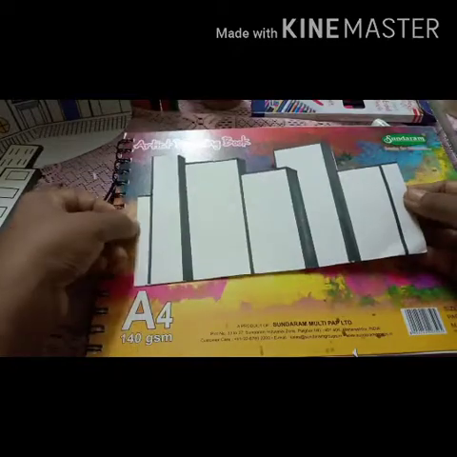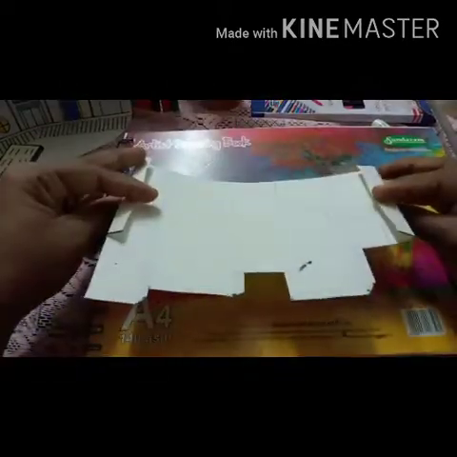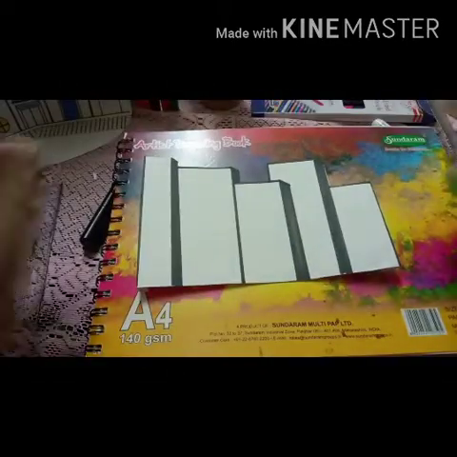So now we are done with drawing the buildings. If you see, I have left a little bit of space at both the sides. This space was left purposely. We will fold those two sides of the building and keep it aside.